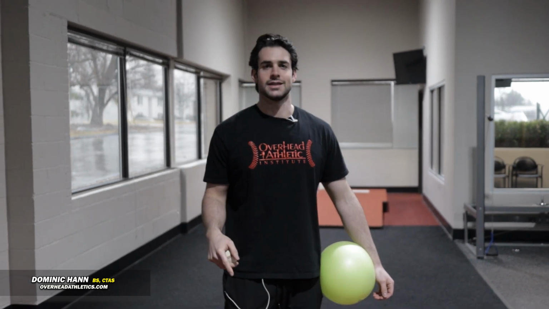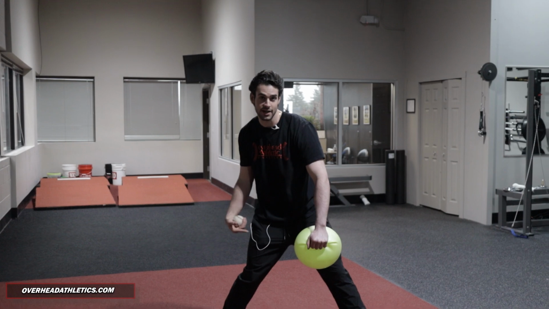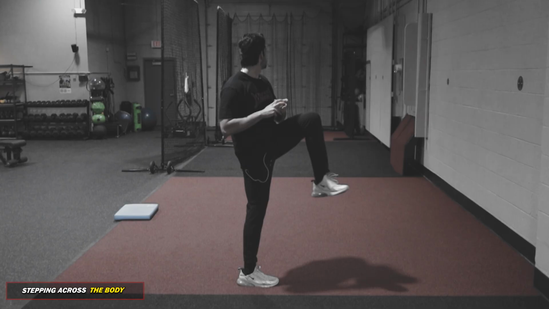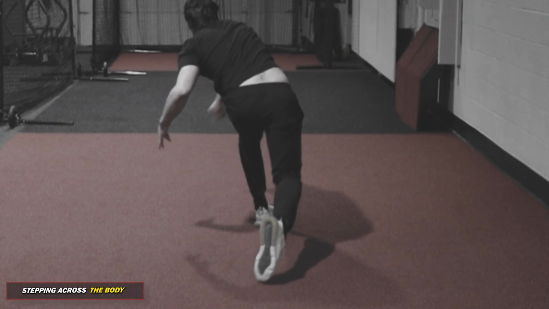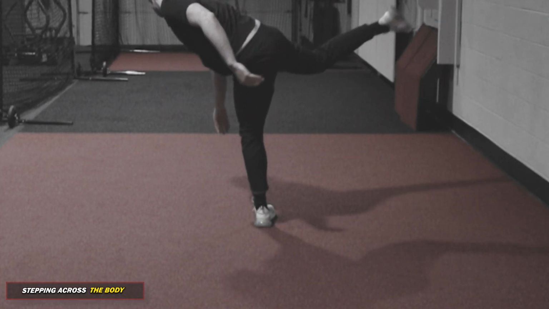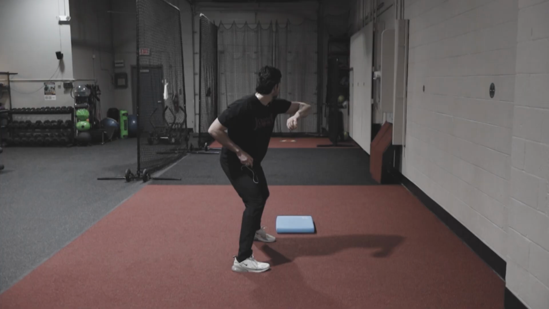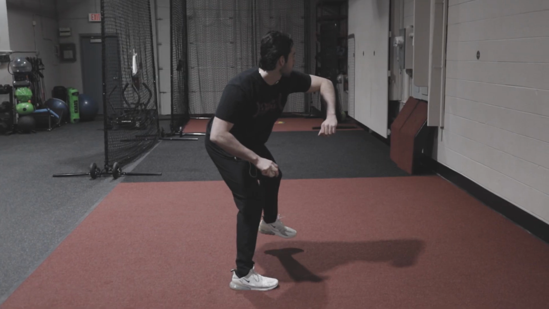Stepping across your body is when you're going towards your target and you're blocking yourself off this way, almost stepping completely in front of your back foot. When this happens, you'll see a bunch of different compensatory patterns during your throw. Things can happen before stepping across your body that cause you to step across your body, but stepping across your body can also cause issues after the foot lands. So we're going to talk about what those things are and how we can correct some of them with a couple drills or just with classic pre-positioning.